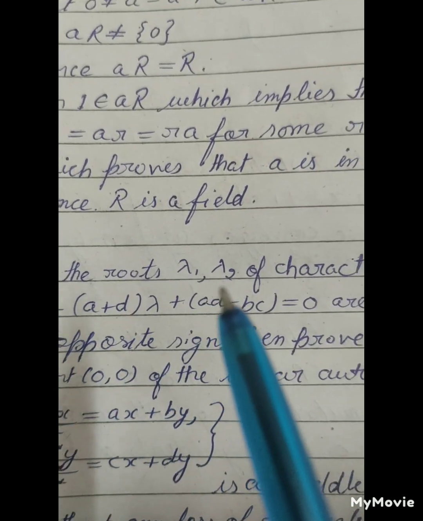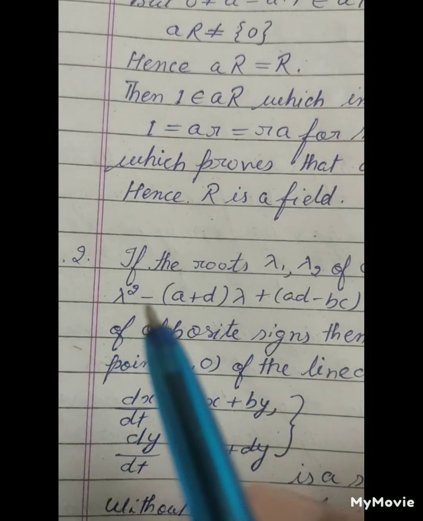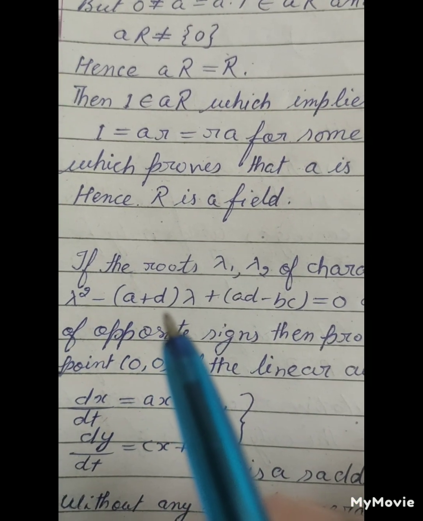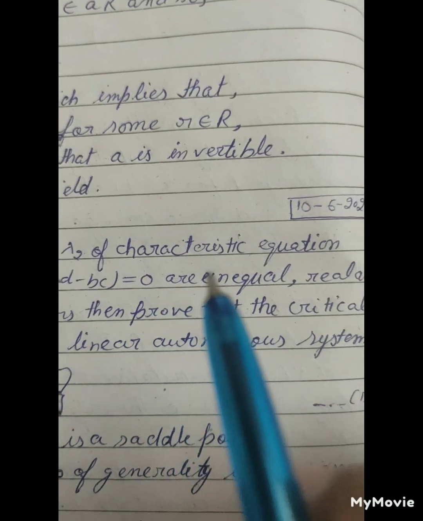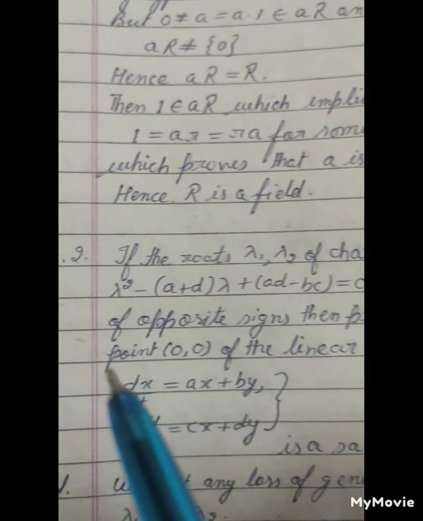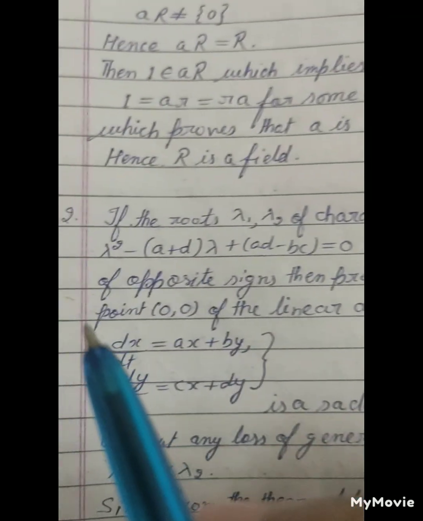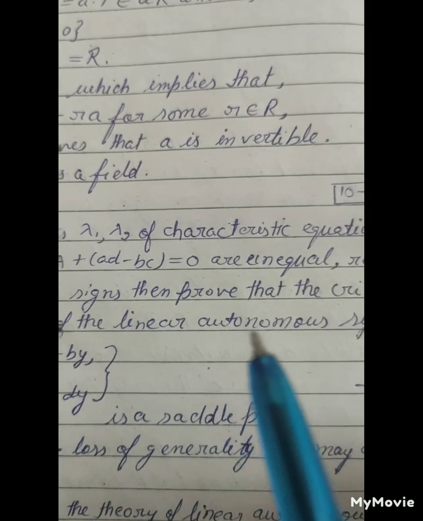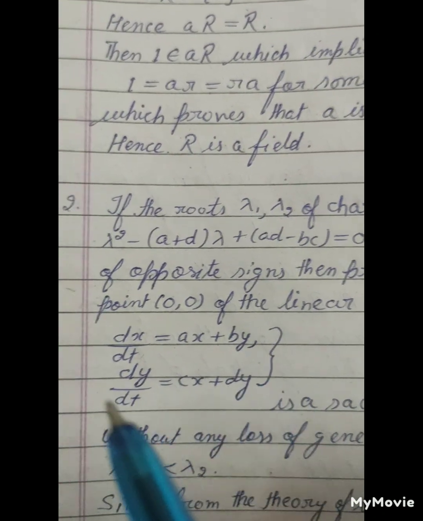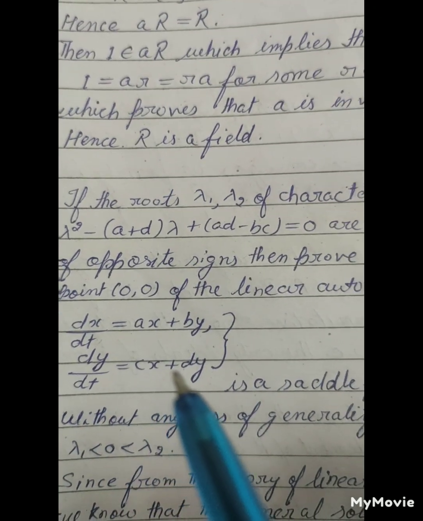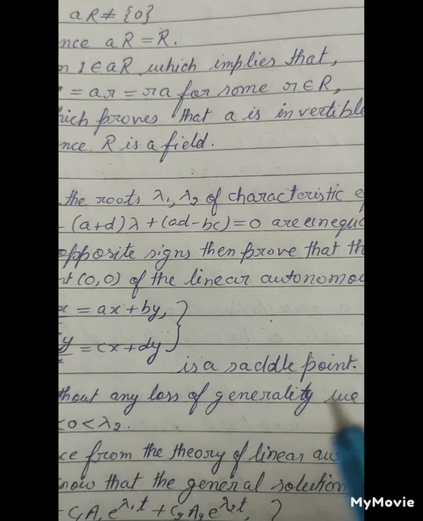Theorem: if the roots λ1, λ2 of the characteristic equation λ² − (a + d)λ + (ad − bc) = 0 are unequal, real and of opposite signs, then prove that the critical point (0, 0) of the linear autonomous system dx/dt = ax + by, dy/dt = cx + dy (equation 1) is a saddle point.